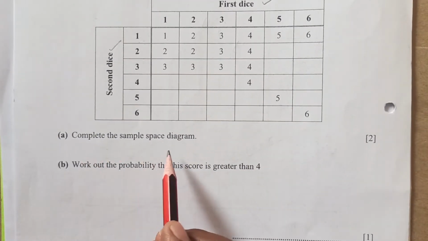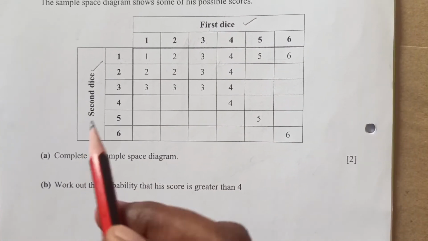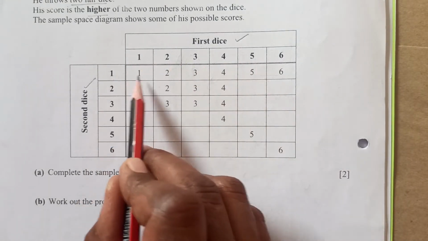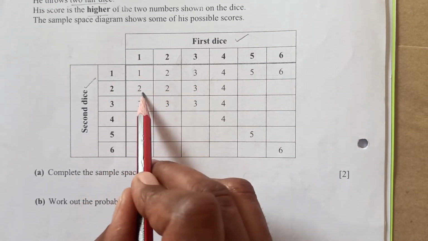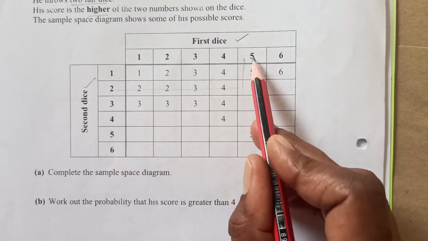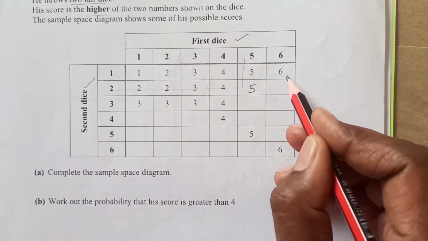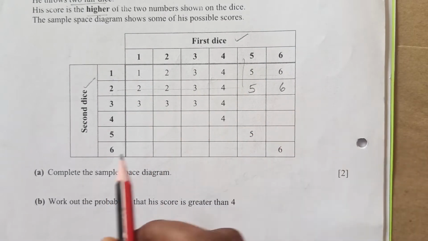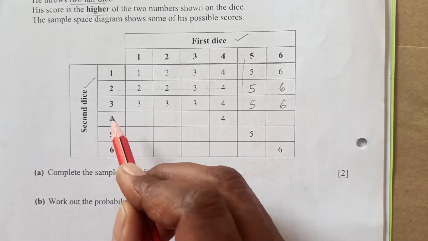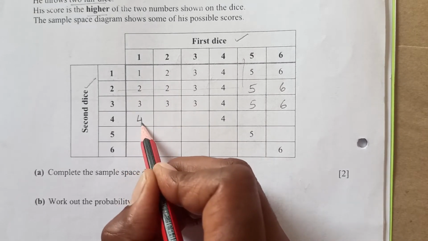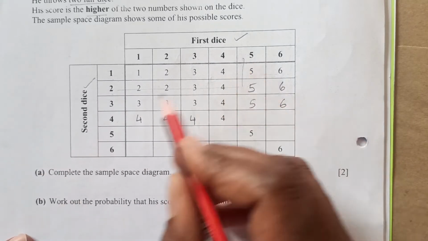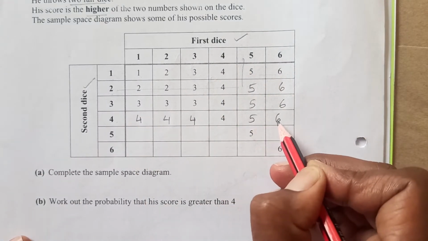So complete the sample space diagram. We have to complete this one, you see. So we will take 1, all this one is done. 2 1, 2 2, like this. Here, if you go here, this is going to be 2 and 5, so 5 is highest. Then 2 and 6, 6 is highest, right? Now here 3 5, 3 6. Here is 4 1, so 4 is highest. 4 2, again 4 is highest. 4 3, 4 is highest. Then 4 5, 5 highest. 6 highest. You understood?